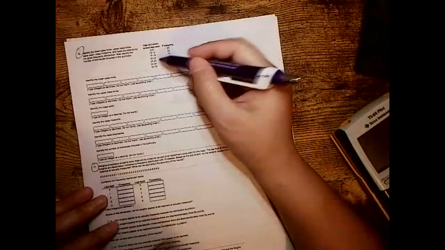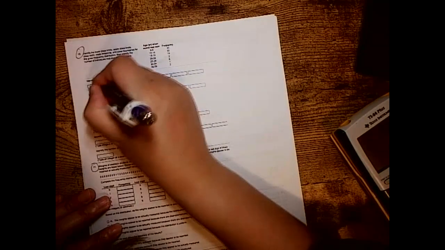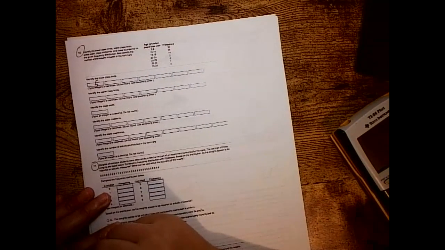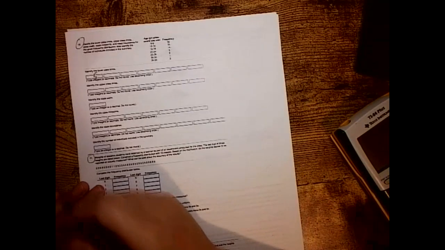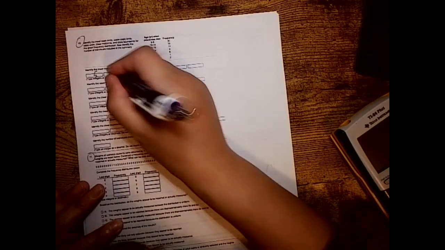And what's our requirement? We need to find the lower class limits. Let me write. We have 7 classes. The first class has a lower limit of 5, so we put a 5 here. You should be able to see what I wrote. I wrote pretty big. And then we have a 10.